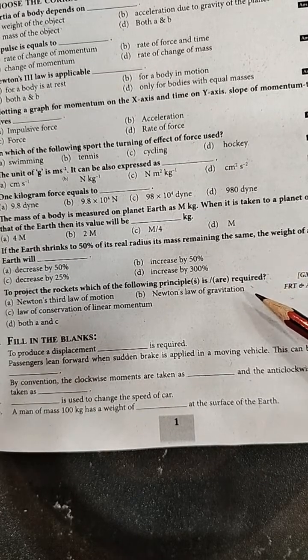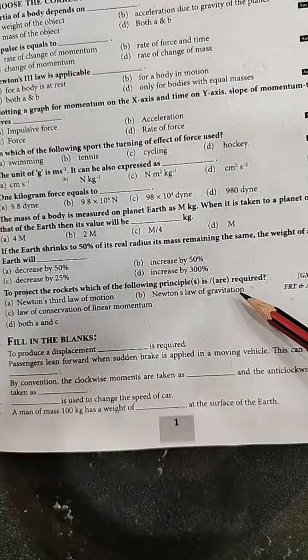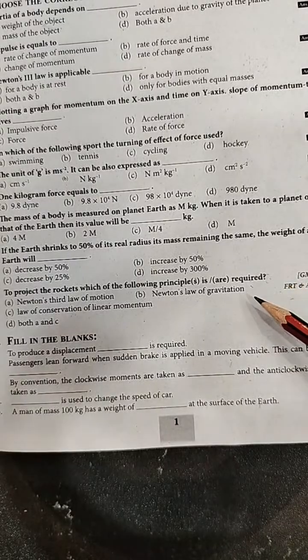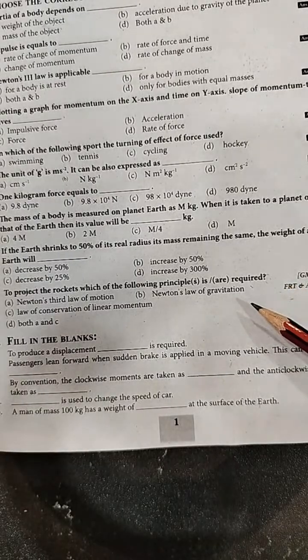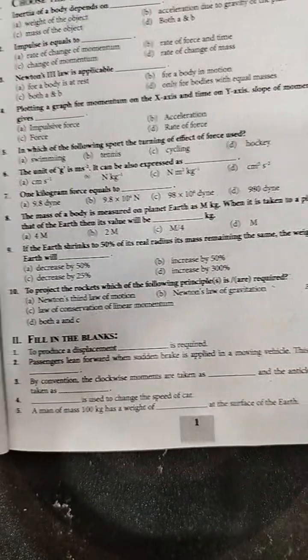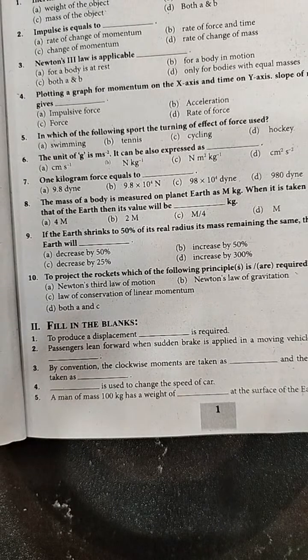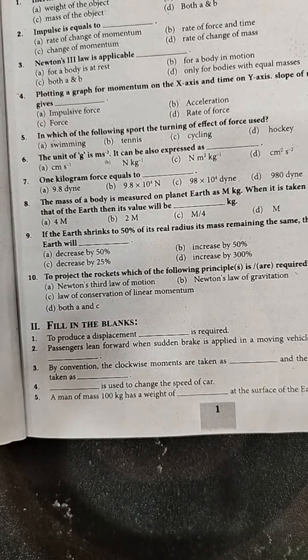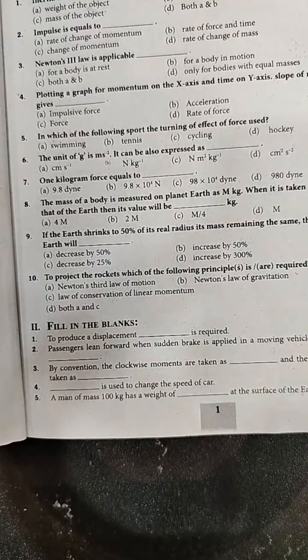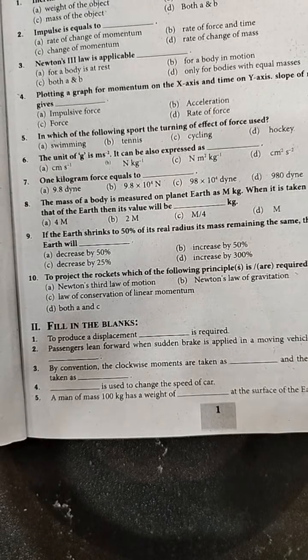To project the rockets, which of the following principles are required? Yeah, many have answered D, both A and C. Yes, D option, both A and C.